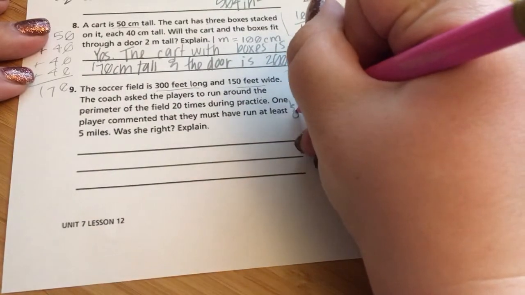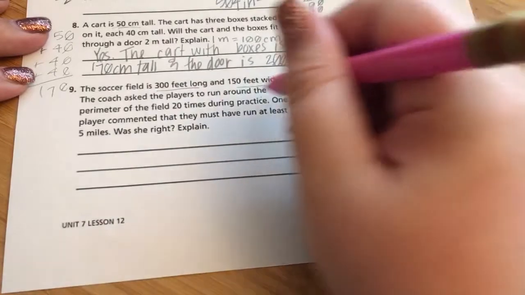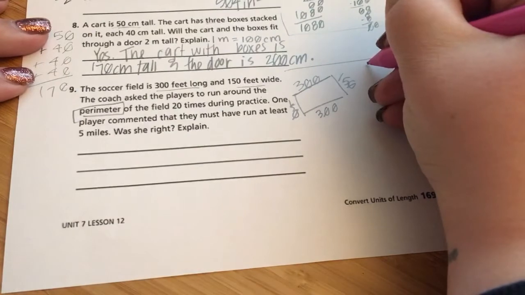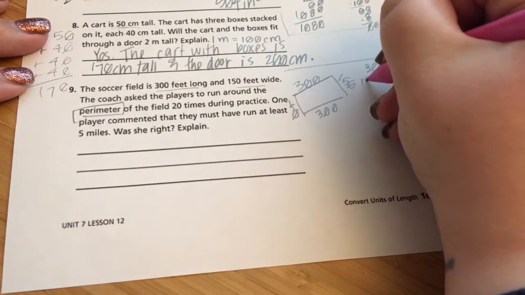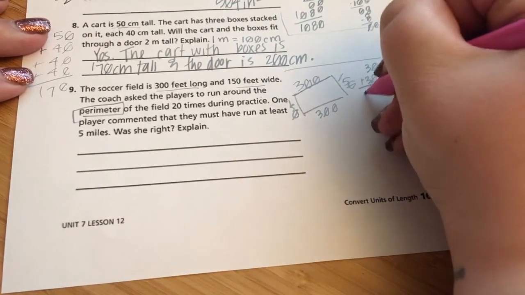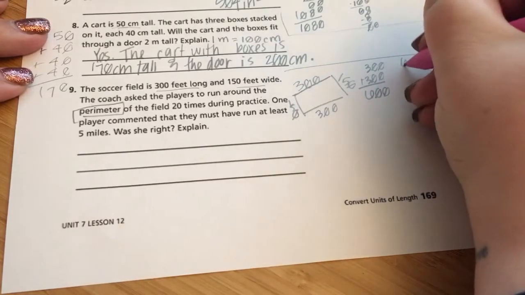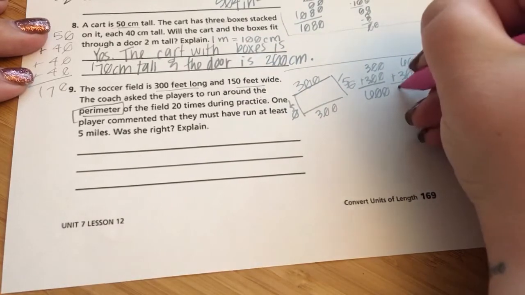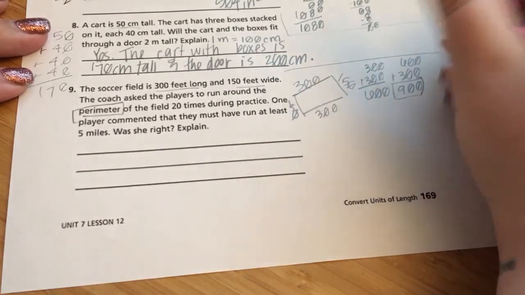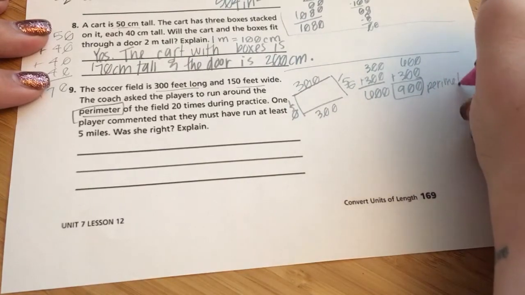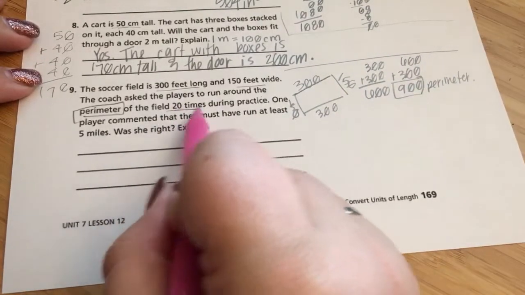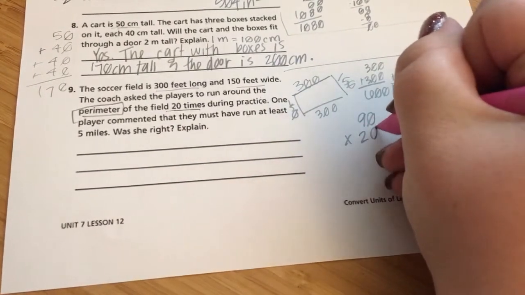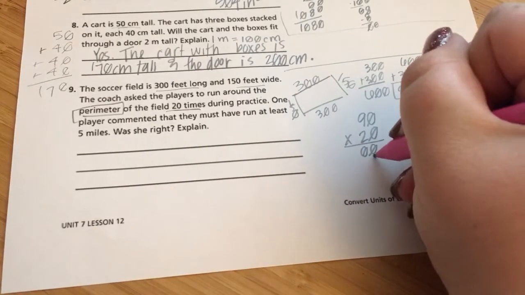So I'm laying out the perimeter of the soccer field. So the field is 300 feet long, so I know that's going to be long, and 150 feet wide. So my total perimeter is 300 plus 300, which equals 600, plus another 300 because that's 150 plus 150. So it ends up being total perimeter of 900 feet. So if they ran around it 20 times, I'm going to take that 900, multiply that by 20, and I will be looking at how many feet that they have.